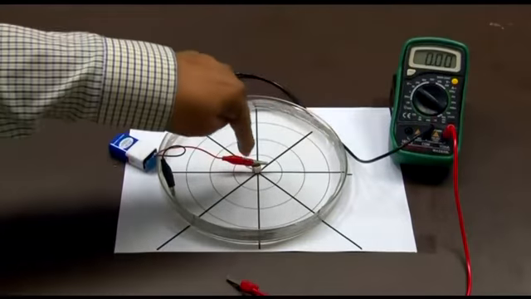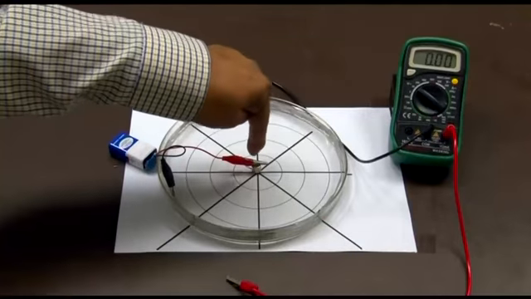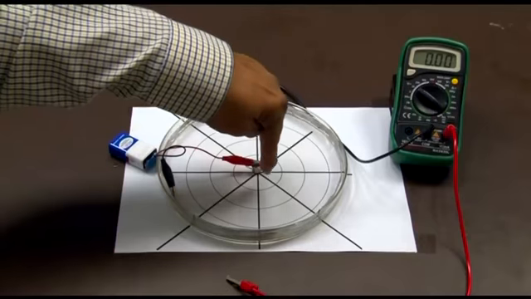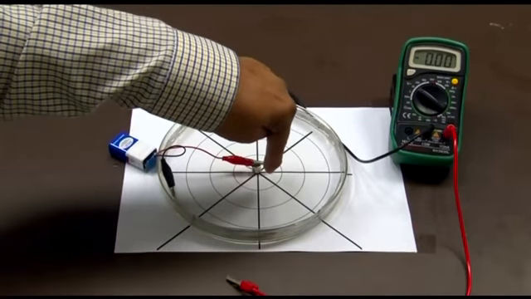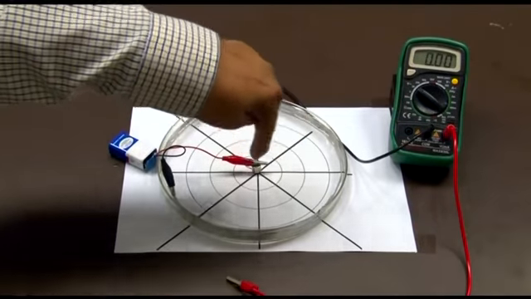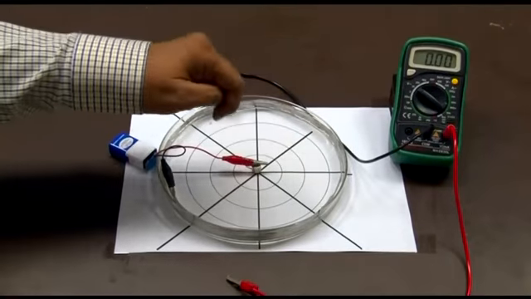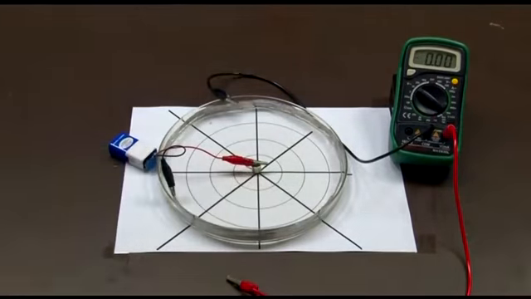These circles are concentric, and at the center I am putting the positive end of the battery, and then the radii of the circles are 2.5 centimeters, then 5 centimeters, and then 7.5 centimeters.